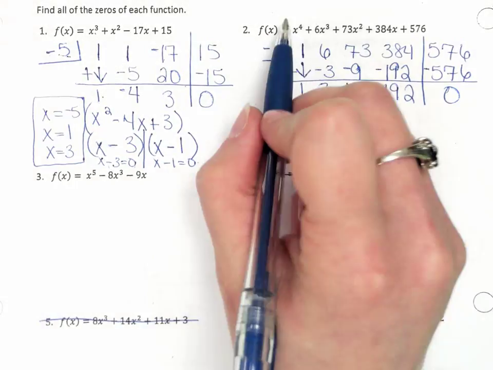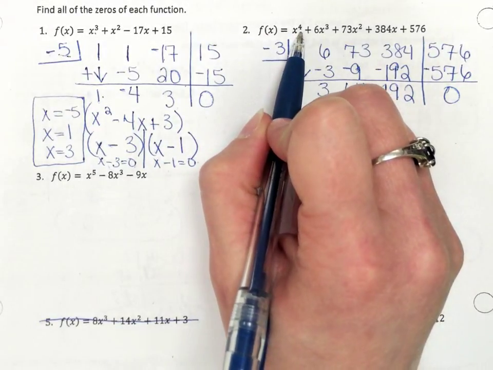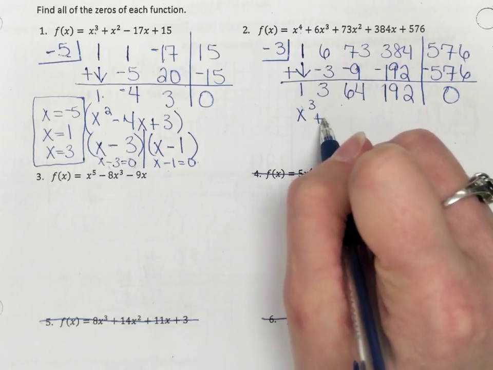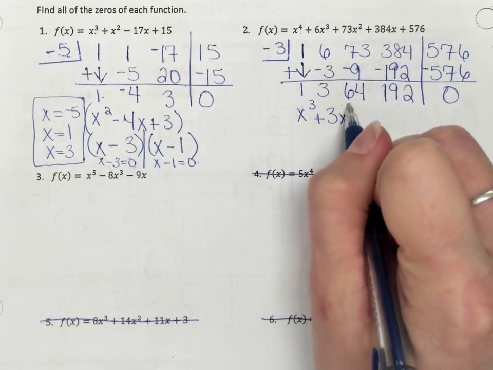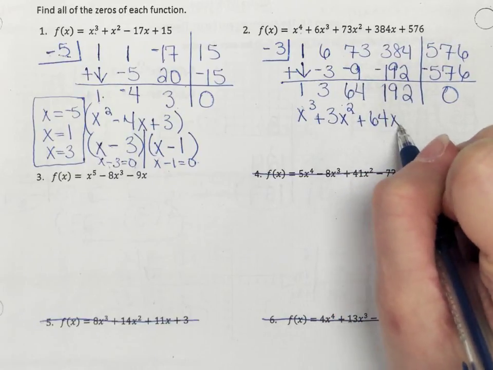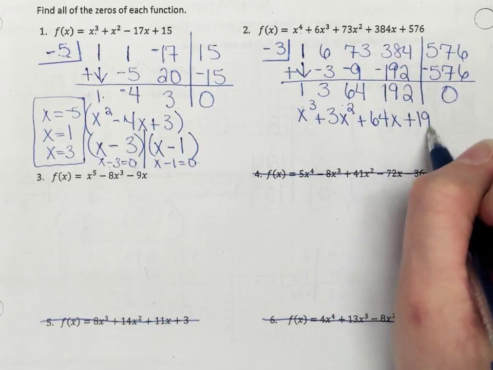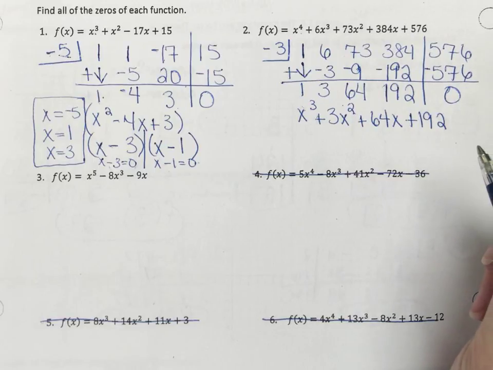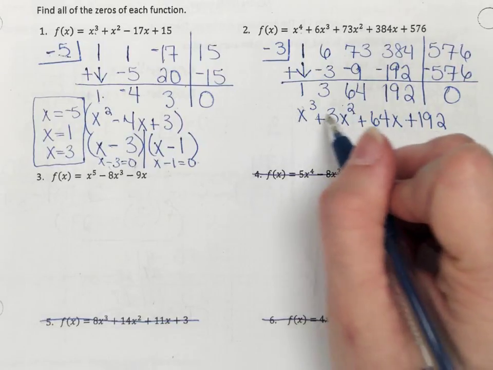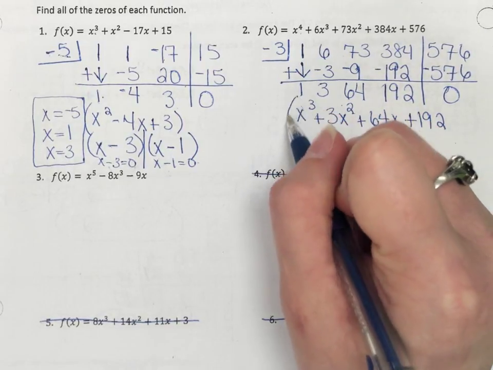All right, here we go. 1 less than what I started with. What's 1 less than 4? x to the 3 plus 3x squared plus 64x plus 192. All right, how many terms does it have? That's 4. And what do we do when it has 4 terms? You group them.